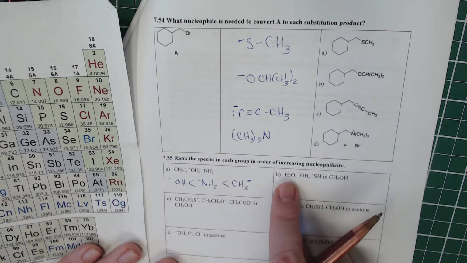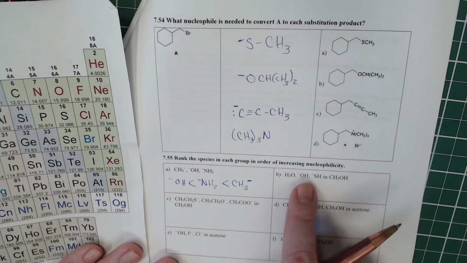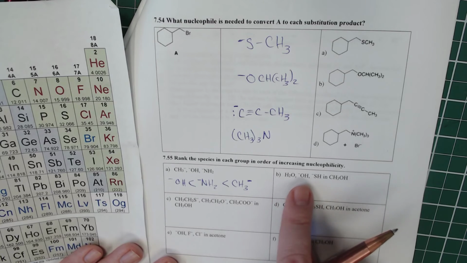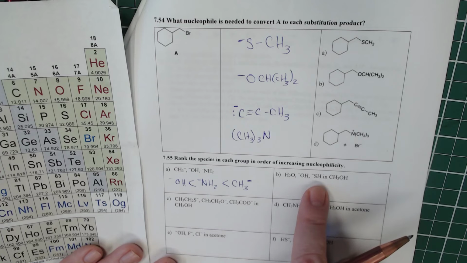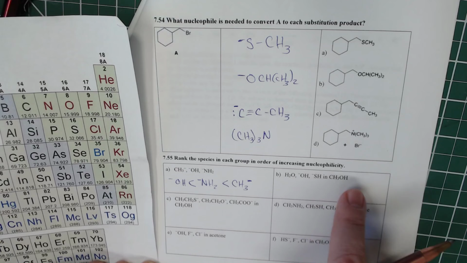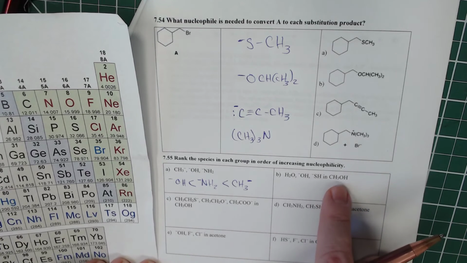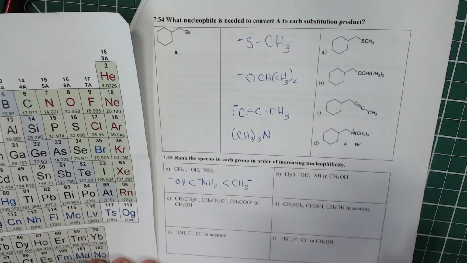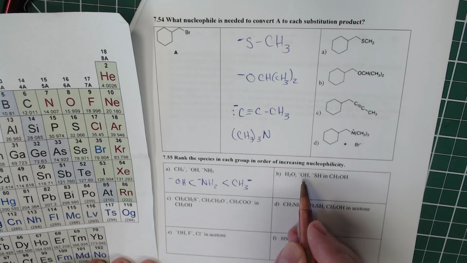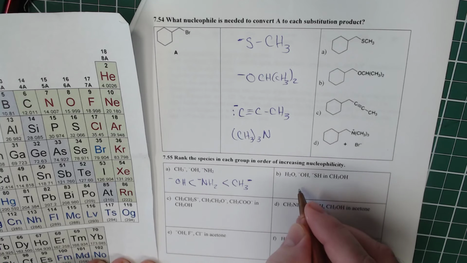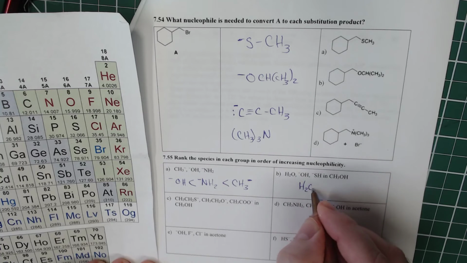All right, for this next one, we've got water, hydroxide, and SH minus. So water, hydroxide, and SH minus. And the solvent is CH3OH. Well, that is a polar protic solvent. So that's a polar protic solvent. First, let's start with the water and hydroxide. Hydroxide will be a stronger nucleophile than the water.